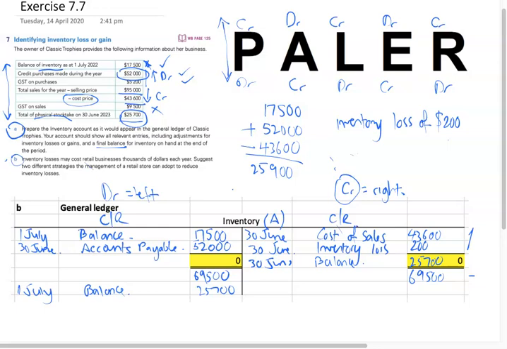Could you think of two strategies that could reduce theft in this business? I'm sure you could come up with lots. We could have security tags on our trophies, employ extra security guards, put more locks on our warehouses. Anything like that could be an acceptable strategy to reduce theft, which is likely the reason for this inventory loss. So that would be how we would do 7.7.